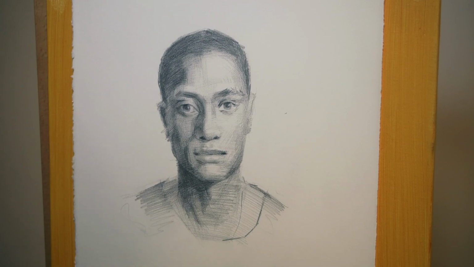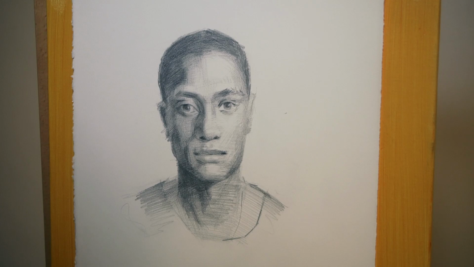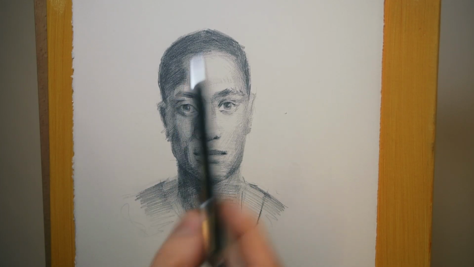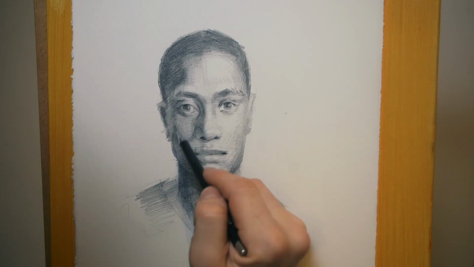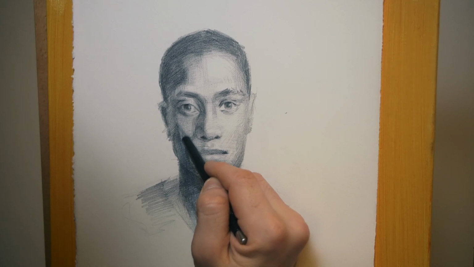So we can get started, and I think what I'd like to start with initially is just working in the form of this cheek. So we've already got it fairly well established. I'm working with one of my smaller mechanical pencils. So by this stage, if you're working with mechanical pencils, you're probably going to be using your finer points.